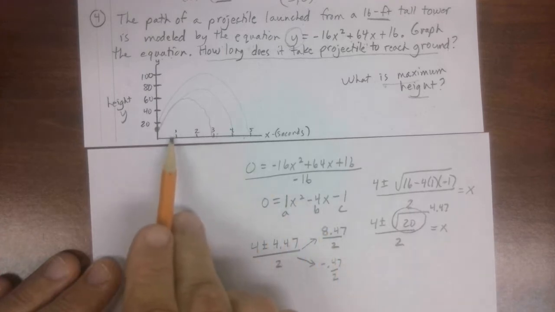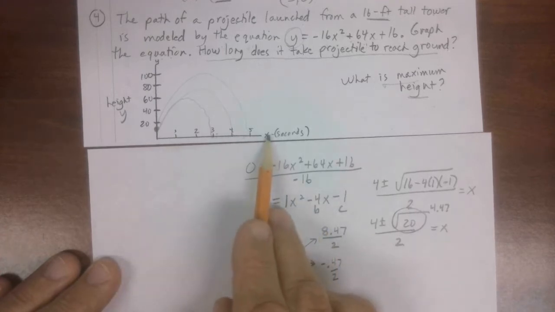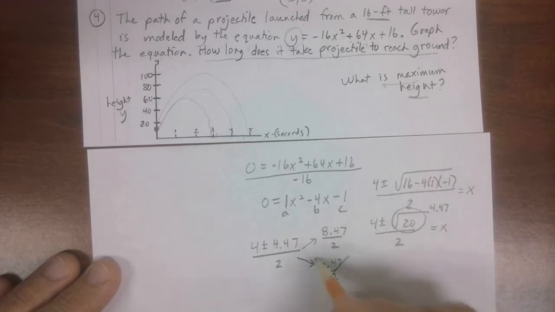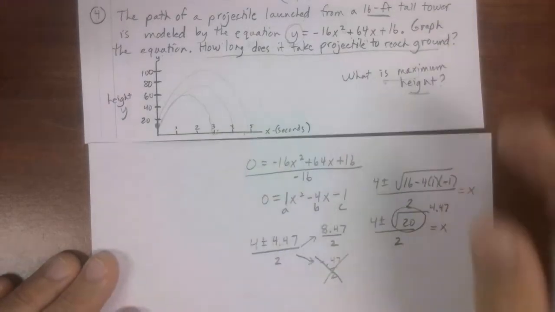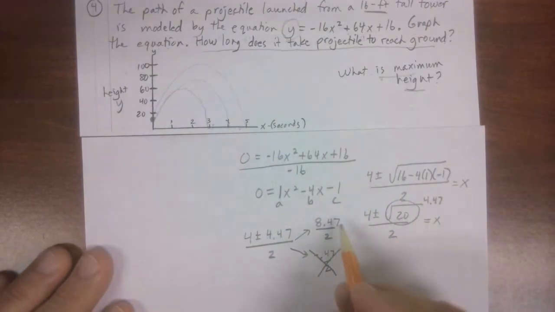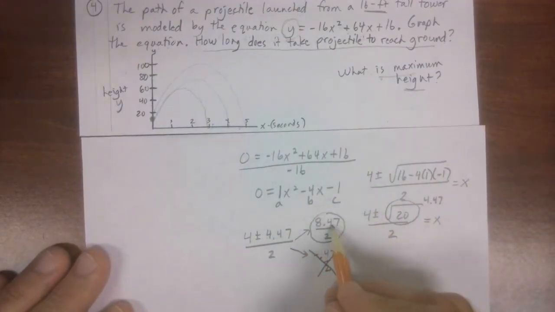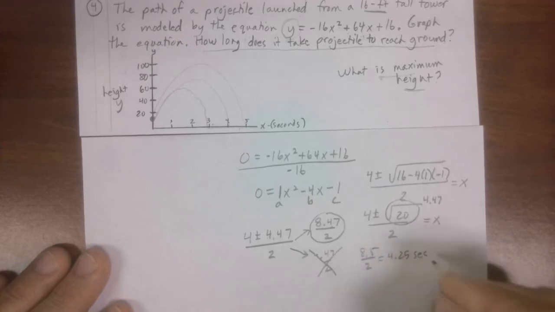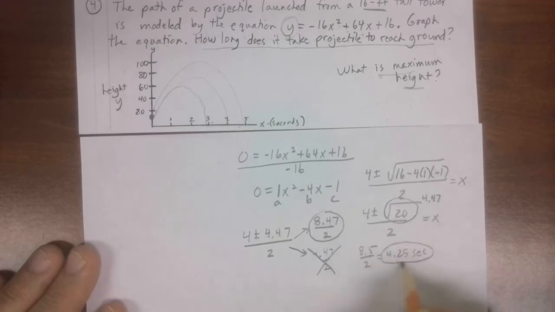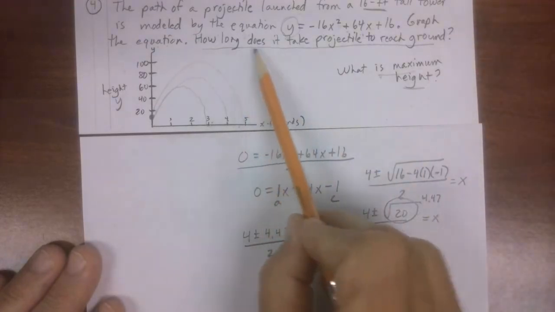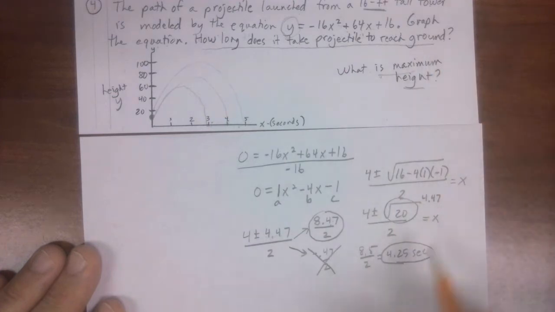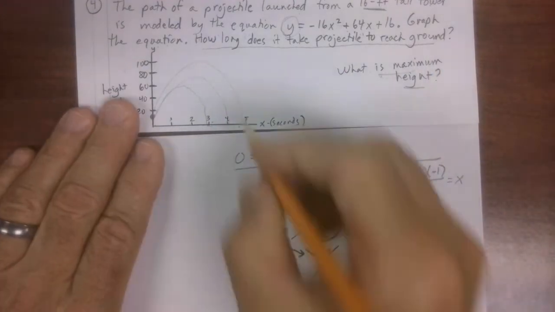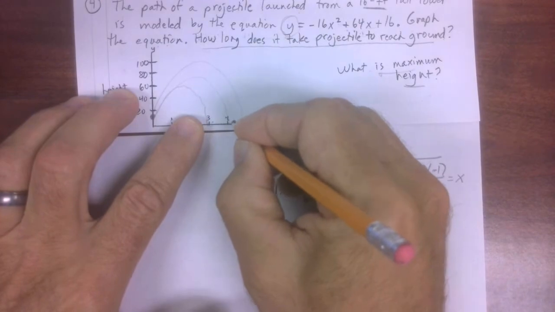Now what's x? The amount of time, x is seconds the projectile's in the air. It can't be in the air a negative amount of time. You just have to use a little common sense there. So we have to figure out what this is. I'm going to approximate this and say, you know what, 8.47 is really close to 8.5, so I'm going to round that, and that would be 4.25 seconds. So the question is, how long does it take the projectile to reach the ground? It'd be 4.25 seconds, so that would be right about here.